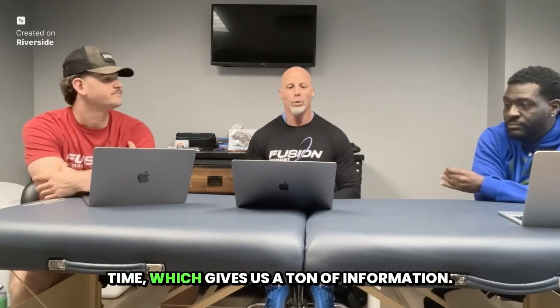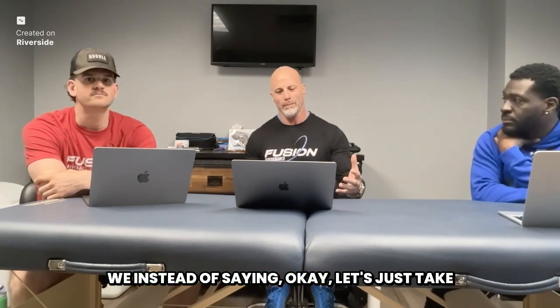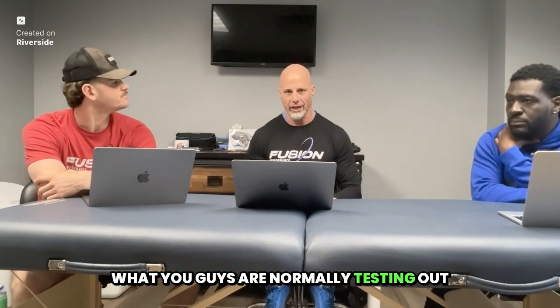Now we have counter movement jump, we have pogo, so single leg hopping, which gives us your contact time to your flight time, and that gives us a ton of information. The information that we get from this is not just max numbers, right? Instead of saying, okay, let's just take what you guys are normally testing out there.